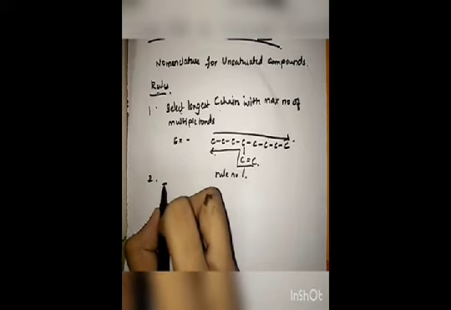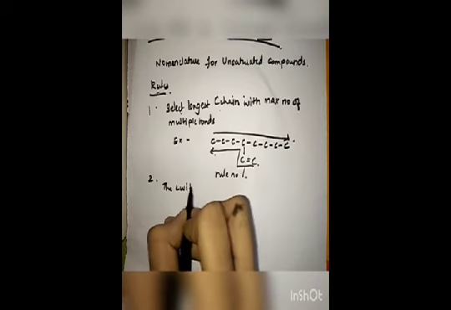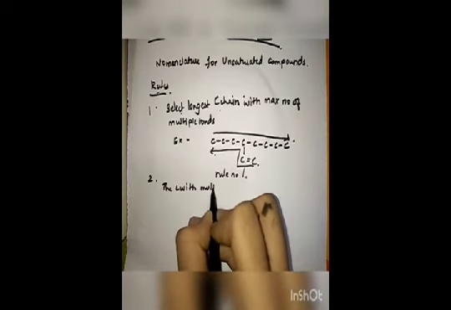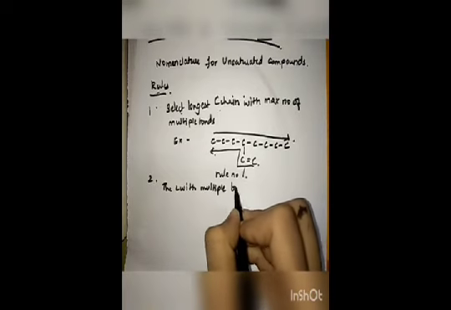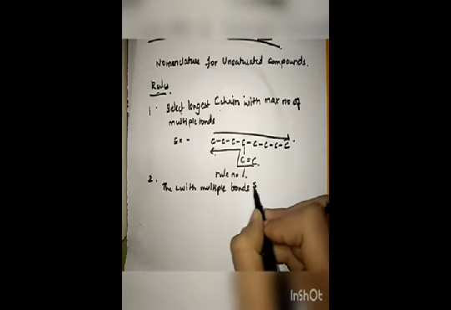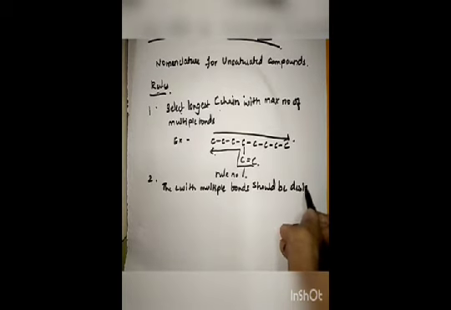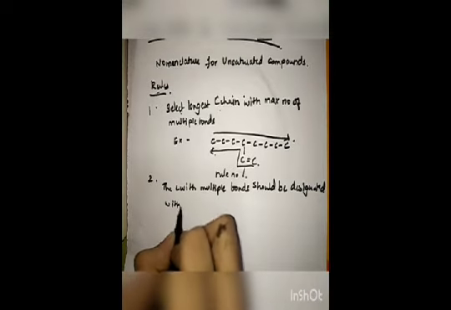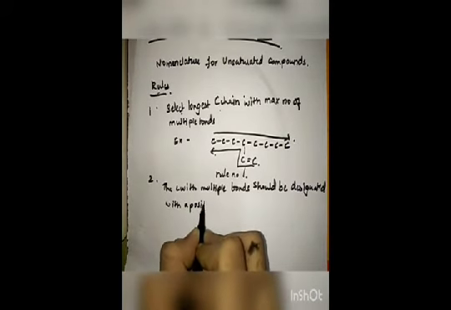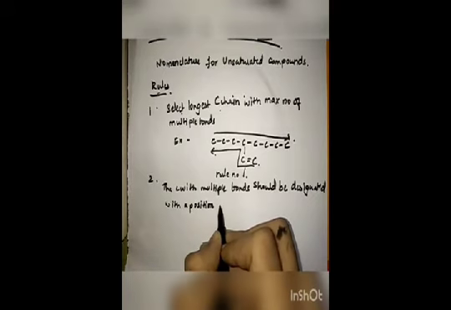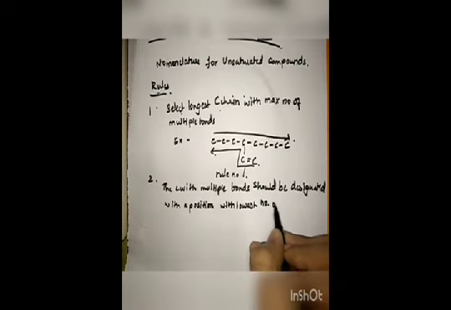So the carbon with multiple bonds should be designated with a position with the lowest number or locant, whatever.